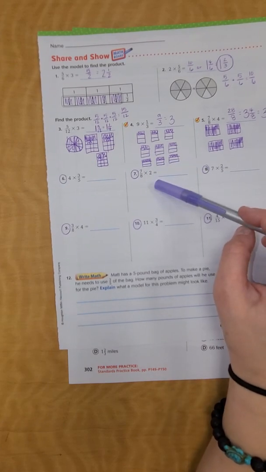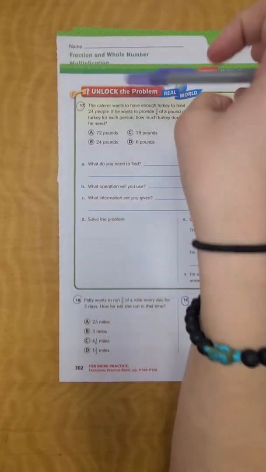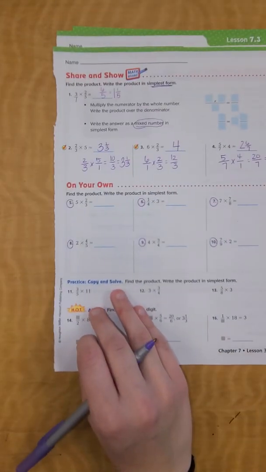Now that you know how to do it just multiplication wise, you can do that way as well. Just make sure you know how to use the models, and then do these few problems on this one. Not too hard, but I know you can do it.